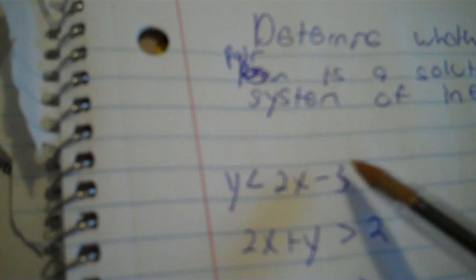You have y less than 2x minus 3, and you have 2x plus y greater than 2. And you have a coordinate 4, 1. That means that's x, that's y. What you need to do is substitute the variables in both, 1 for y, 4 for x, and see if they're both yes. They both have to be yes.